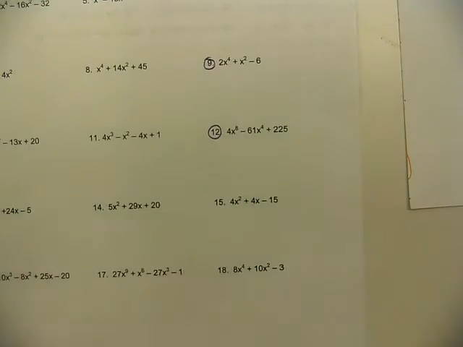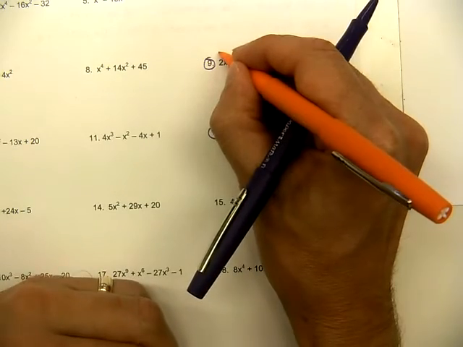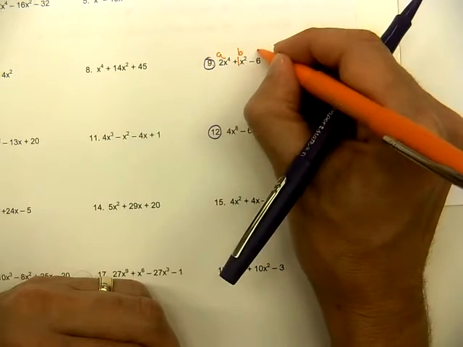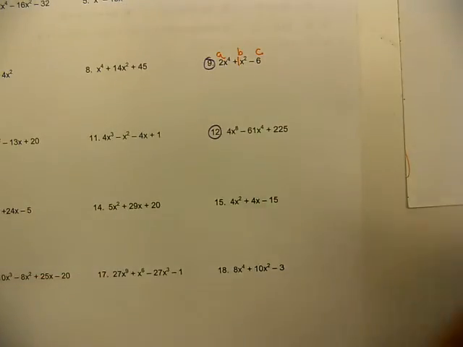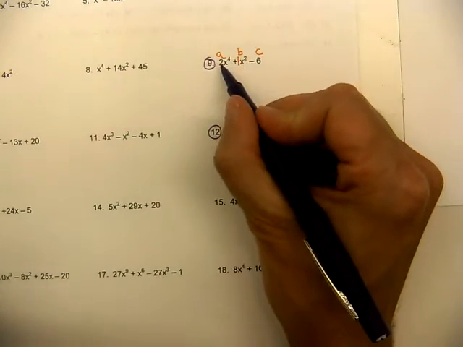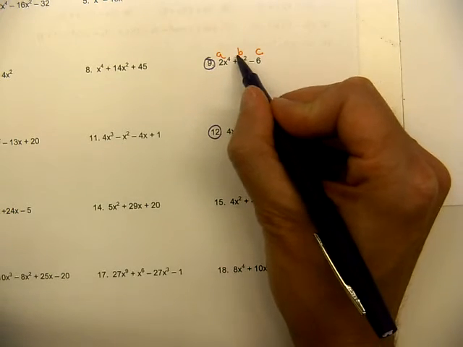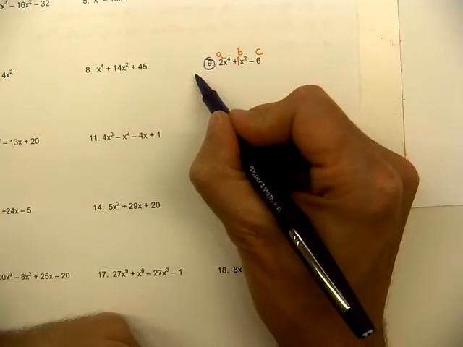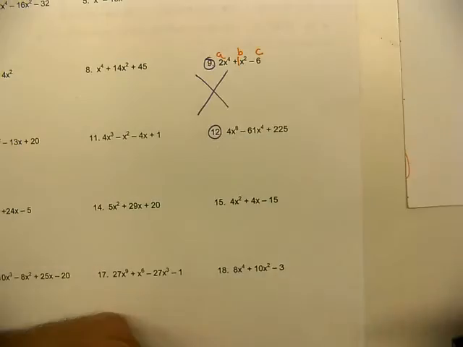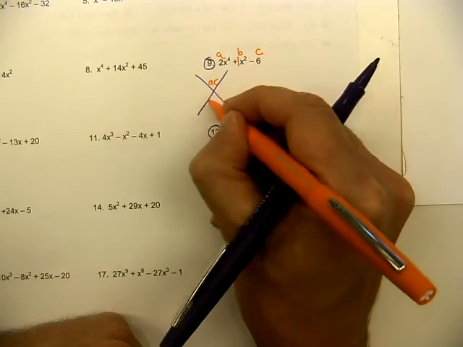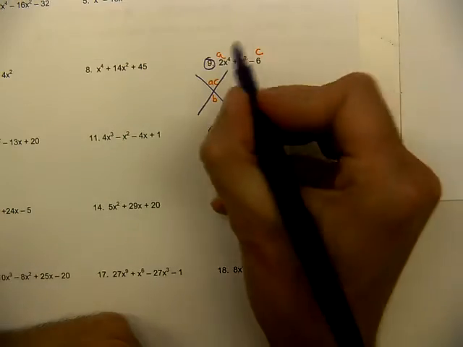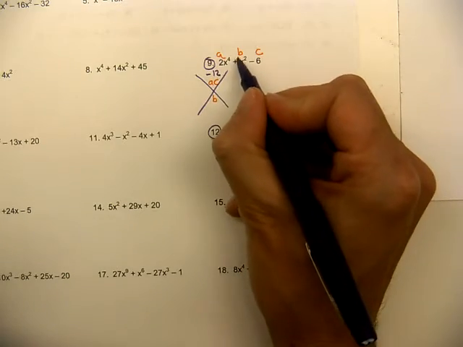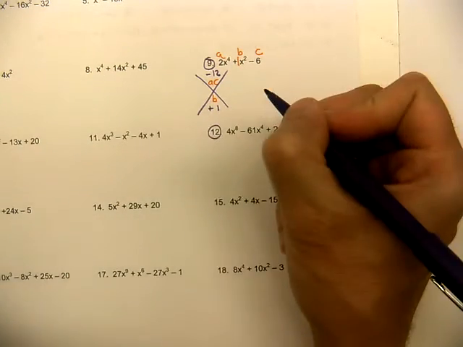Here we have a leading coefficient that is not 1. So that makes guessing and checking a lot more complicated. So we're not going to guess and check, we're going to use this X in box method. So we have a leading coefficient of 2, we have a coefficient on the middle term of 1, and the constant term is -6. So here we are setting up our X. Again, we want the A times C at the top and the value of B at the bottom. So 2 times -6 gives us that -12 at the top, and then just a +1 at the bottom.